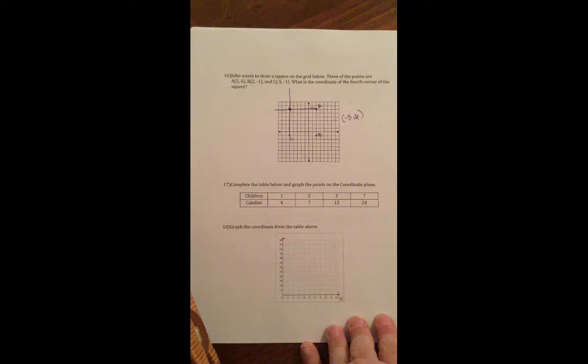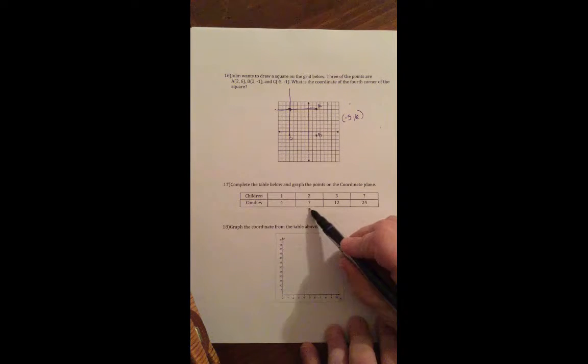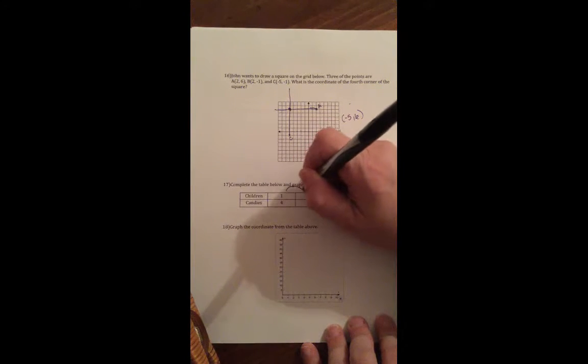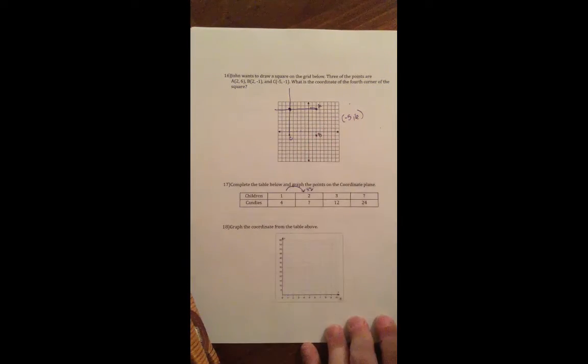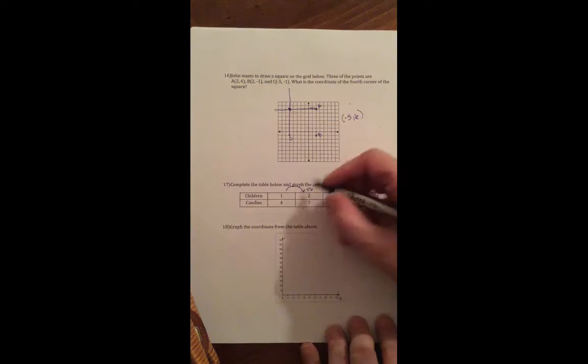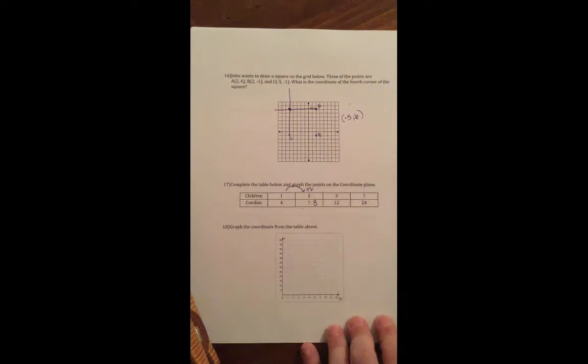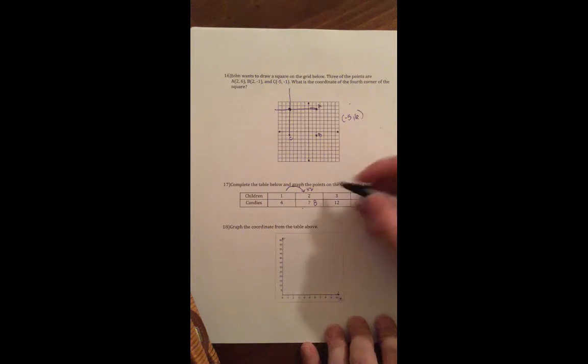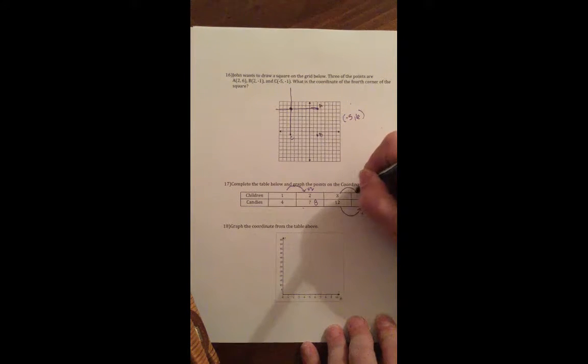Number 17, back to ratio tables. I've got 2 things I need to fill in. This one right here and this one right here. Well, to turn a 1 into a 2, I multiply by 2. So 4 times 2 would give me 8. And 24 is here, so 12 to 24 is multiplying by 2. And 3 times 2 is 6.